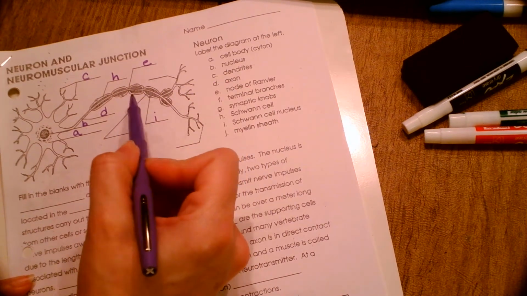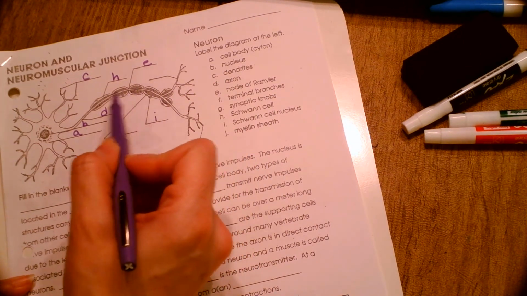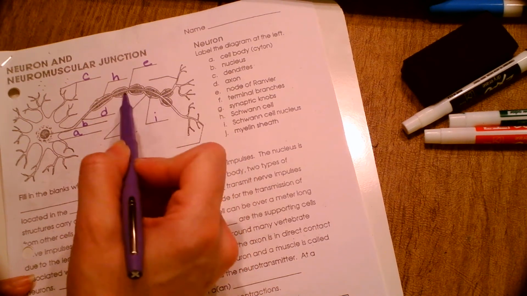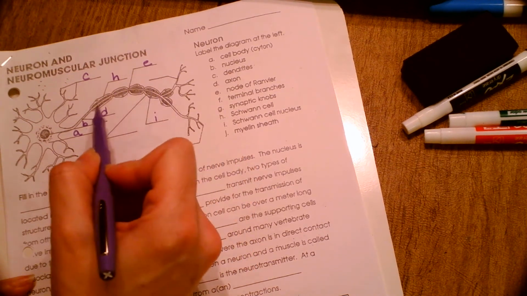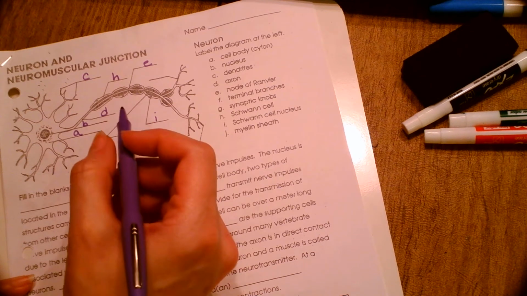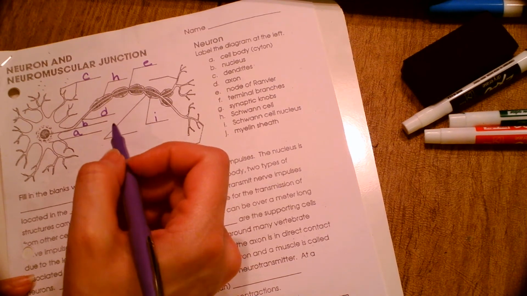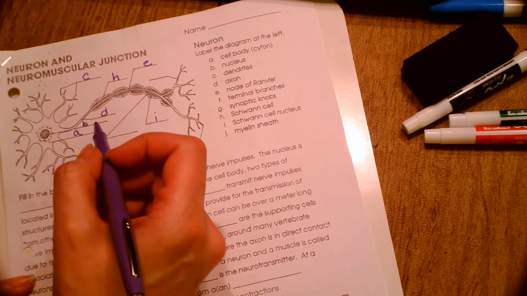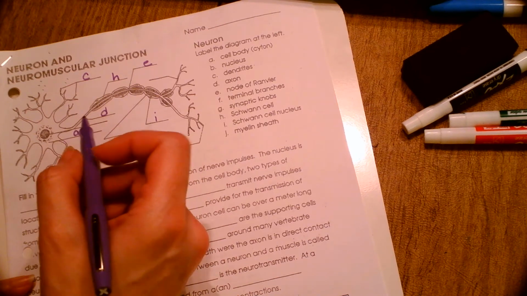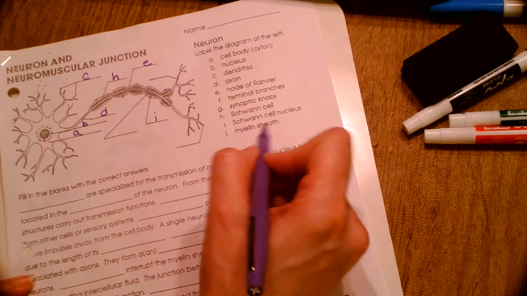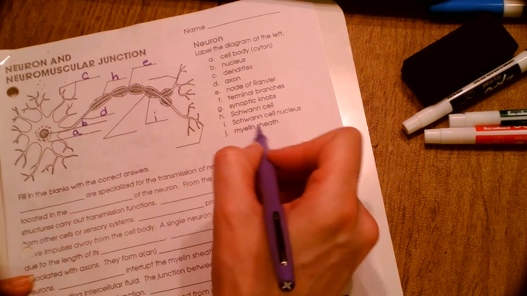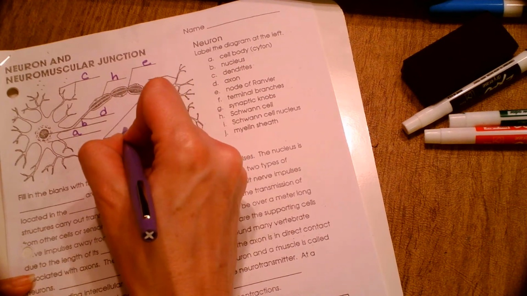What this line is pointing to is all this dark material. The dark material is what is made by the Schwann cells. And what is made by the Schwann cells is a fatty substance called myelin. Okay, it's a fatty substance called myelin. So when we collectively call all that myelin, it's the myelin sheath.